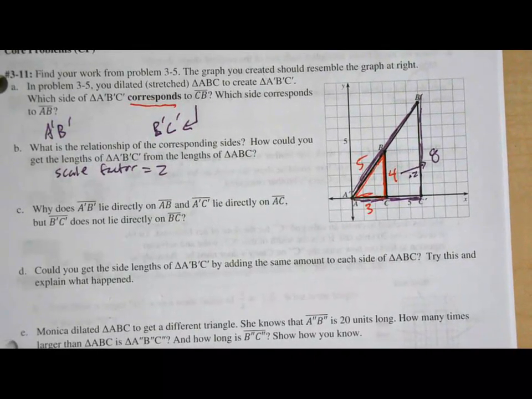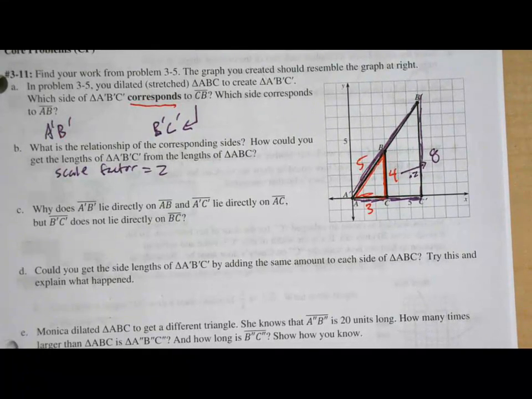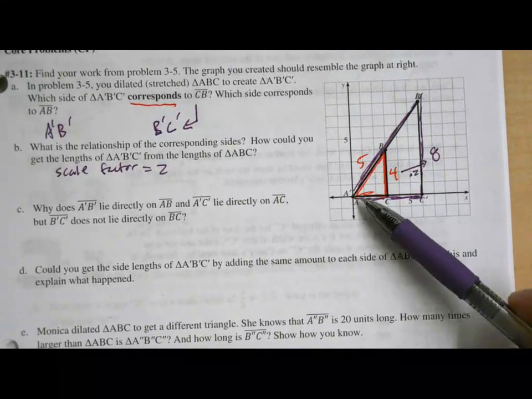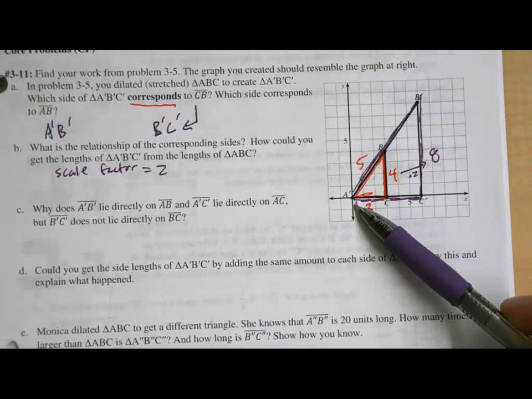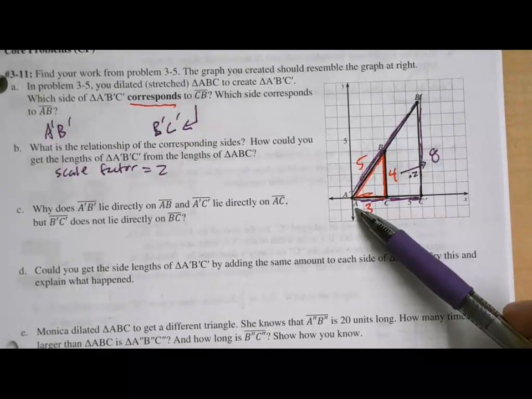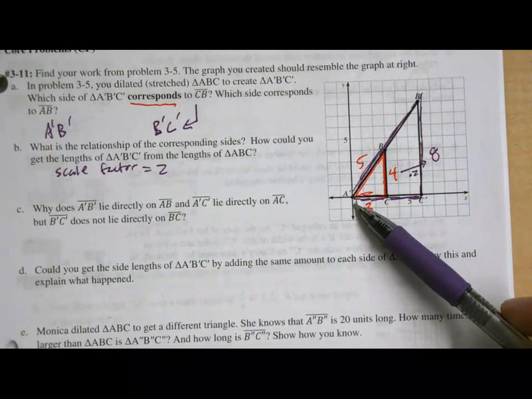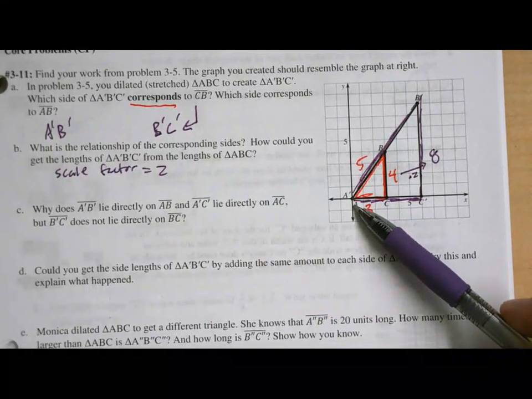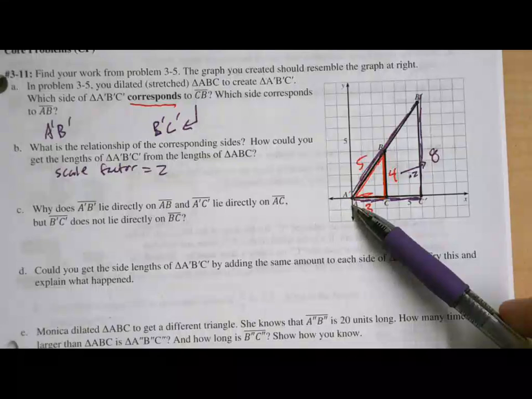Those A prime, B prime and A prime, C prime, those start at the origin. The A starts at the origin, just like A. So you can't multiply 0 times 2. I like that explanation. Yes, you talked about A and how it's at the origin. When we dilate things from the origin, we're just multiplying coordinates times the scale factor, right? When you multiply 0 times anything, what happens to it? Does it change? It doesn't change.